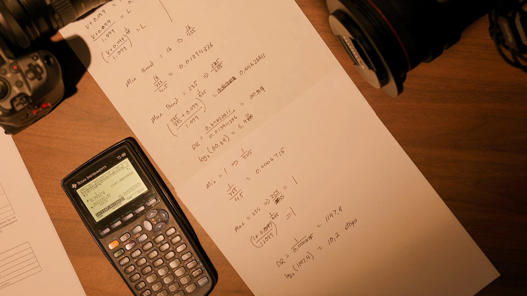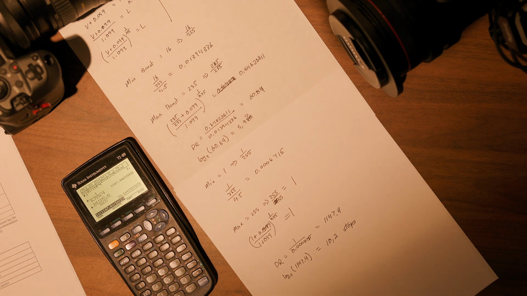A broadcast legal Rec.709 file can only contain 5.92, or let's just say just under 6 stops worth of dynamic range. However, if we use the entire amount of data that can be encoded in an 8-bit number efficiently, the way we should be using it, we can get 10.2 stops without having to make the file or the coding any larger. We don't need more bits to store that information.